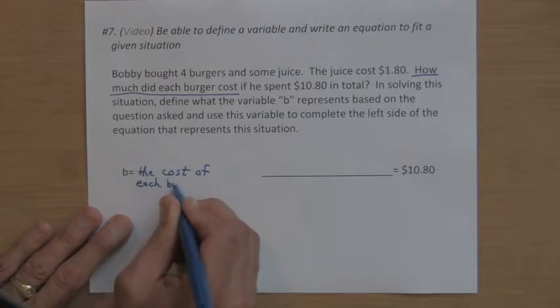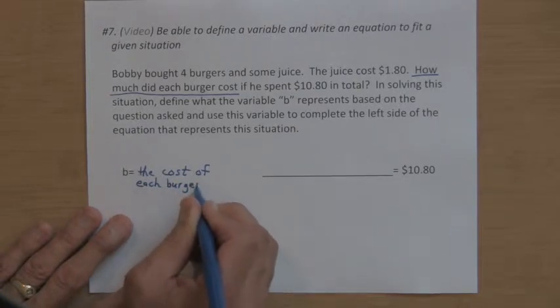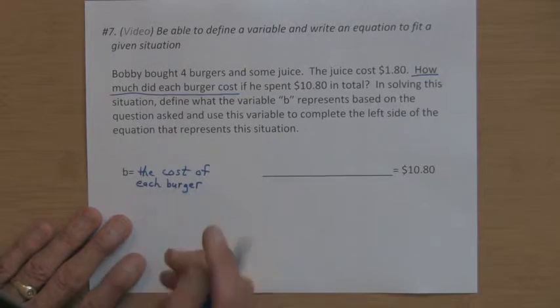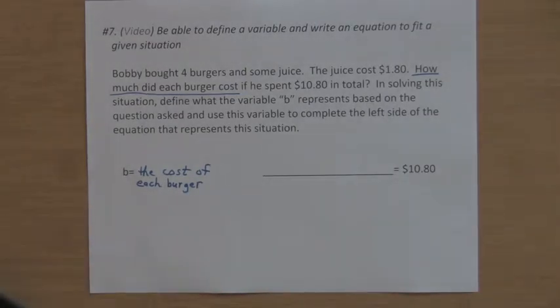So that's the first part of this problem, is just to find what the variable represents. If you're going to use it in an equation, you have to know, well, what does that letter represent? So B represents the cost of each burger. And now write an equation. How can we spend all that money?